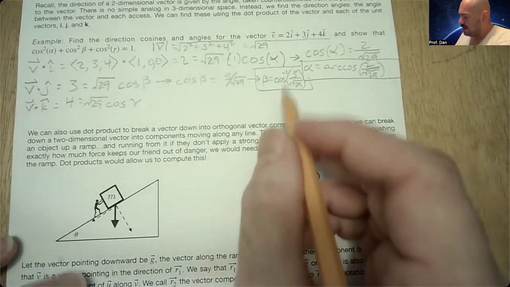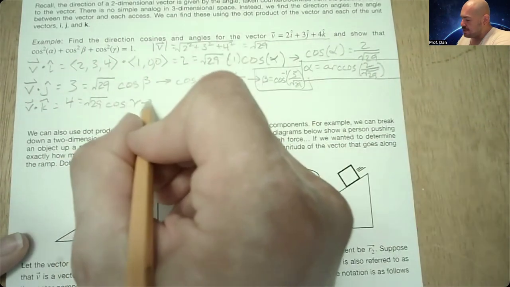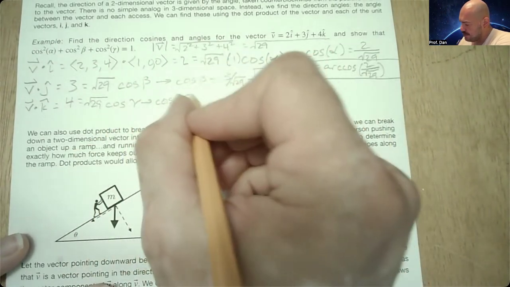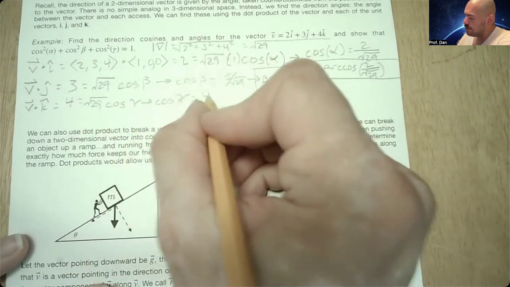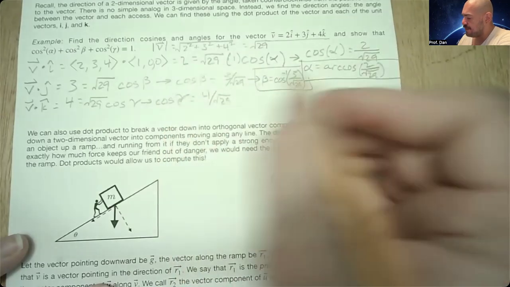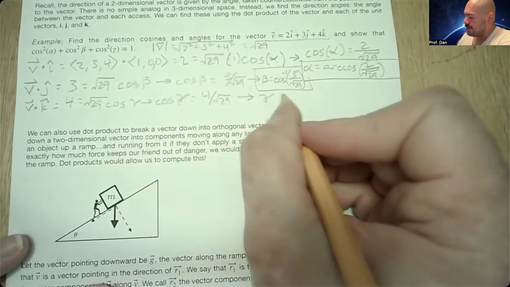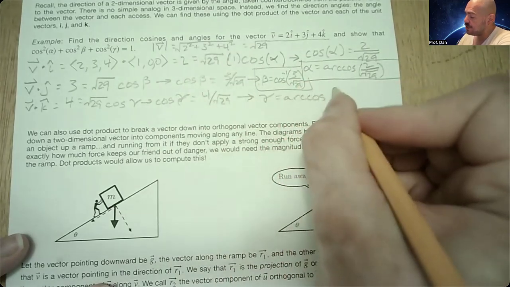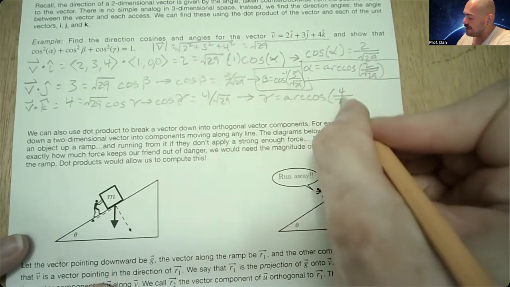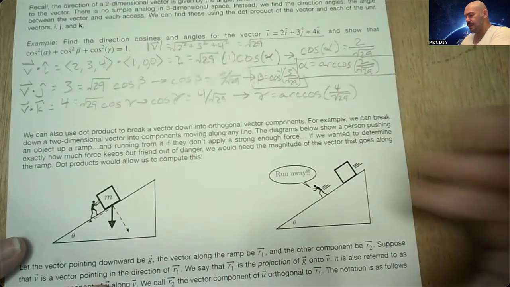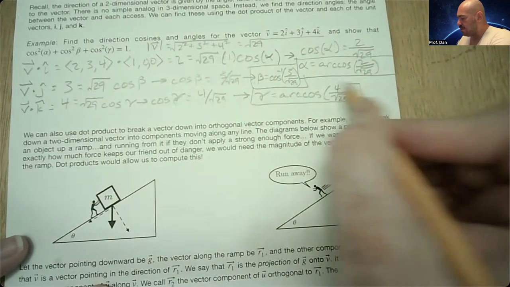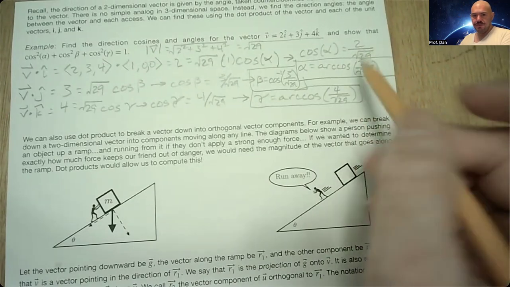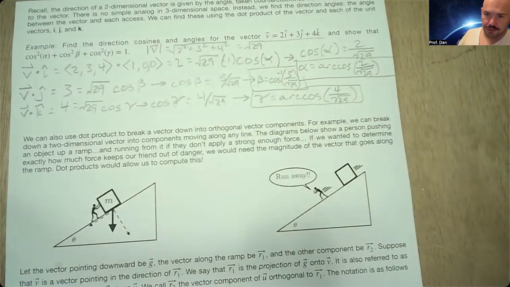So cosine of gamma is 4 over square root 29, which means that angle gamma is equal to arc cosine or cosine inverse of 4 over square root 29. At this point, we've found all of our direction angles. The direction cosines are 2 over root 29, 3 over root 29, and 4 over root 29.